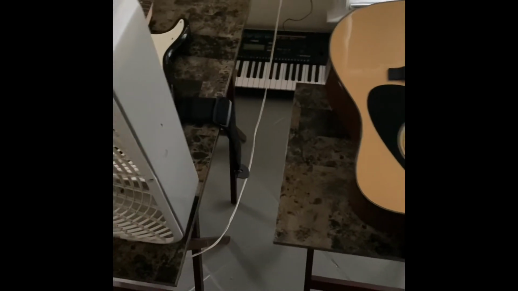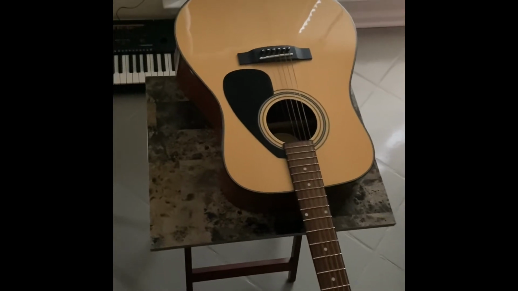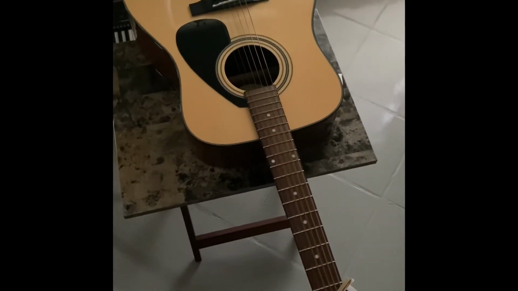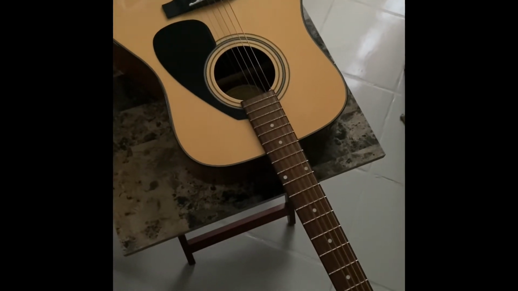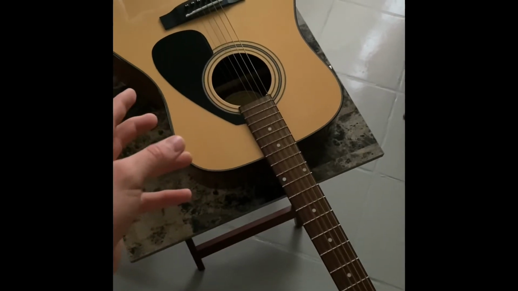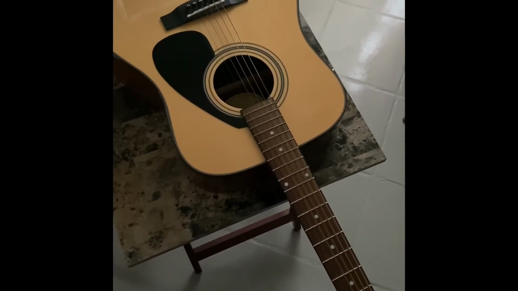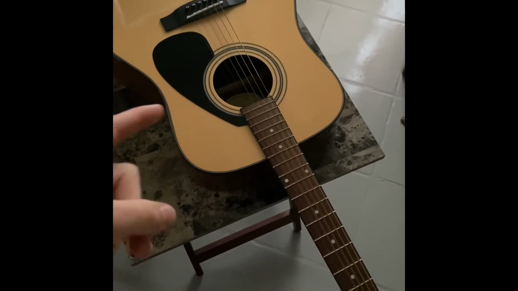So I believe that there are 5 physics concepts in this machine. The first being kinematics. So you can see kinematics in this machine when the ball is rolling down this guitar neck. You can try to find its velocity and its acceleration using kinematic formulas.